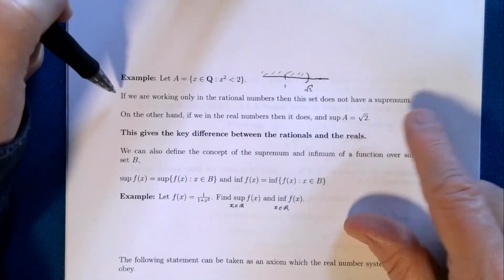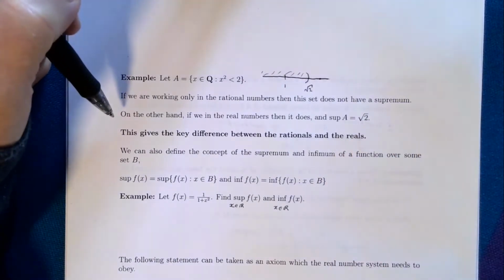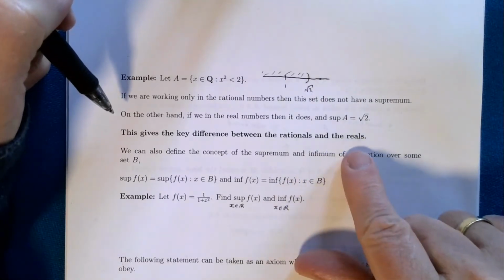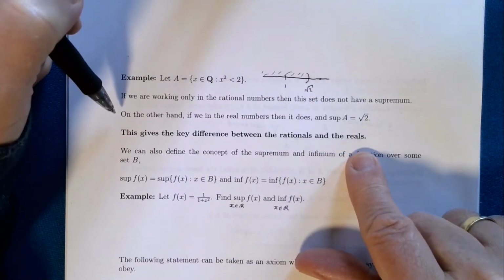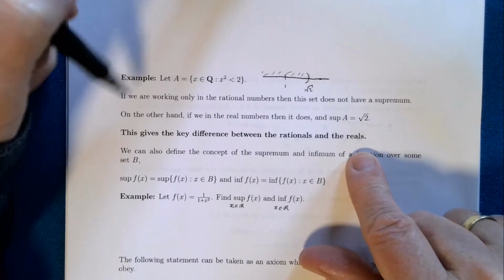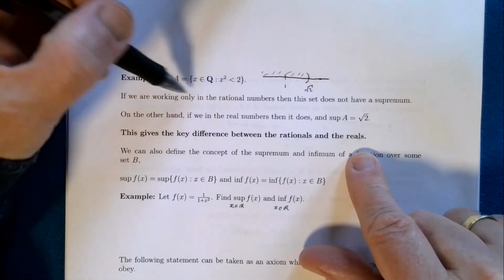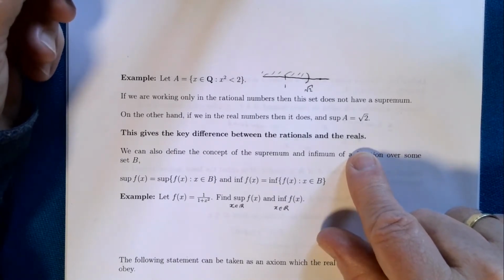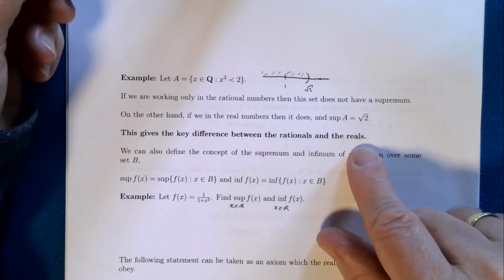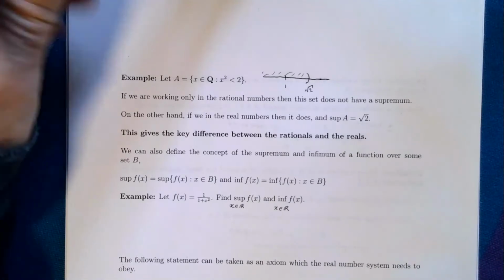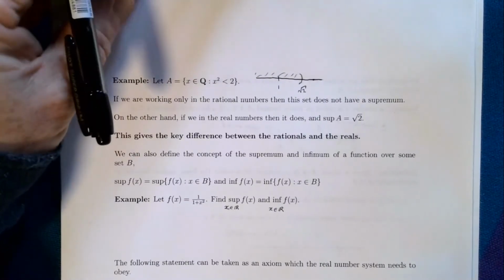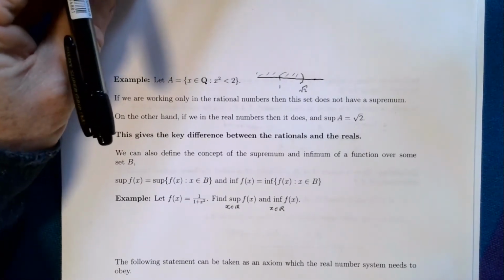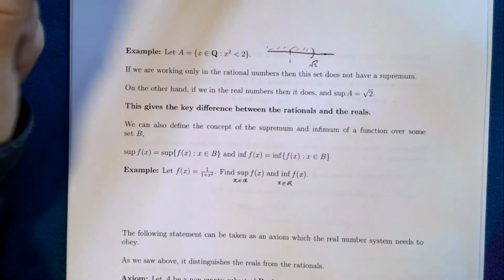So this is an important example. It gives us the key difference between the rationals and the reals. If I'm working in the rational numbers, then I can write down a bounded set that has no supremum. In the real numbers, if I write down a bounded set, then it will have a supremum. I'll come back to that fairly shortly when we look at this axiom of the real numbers.